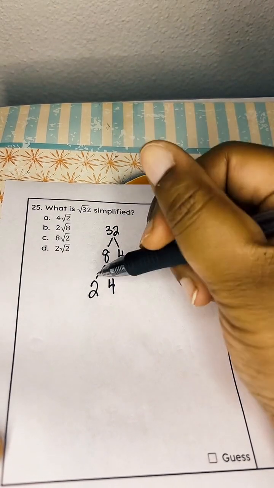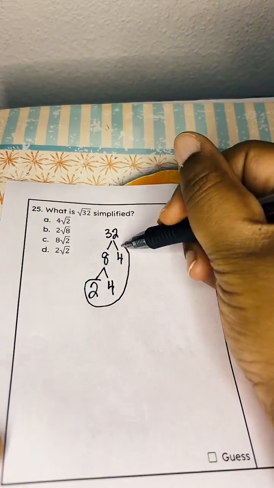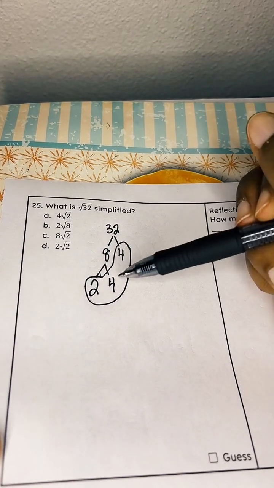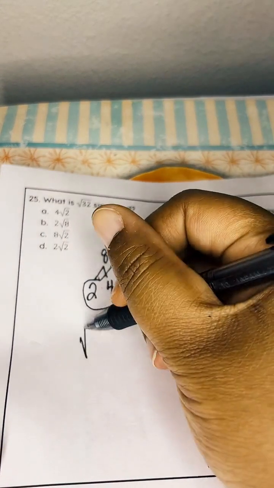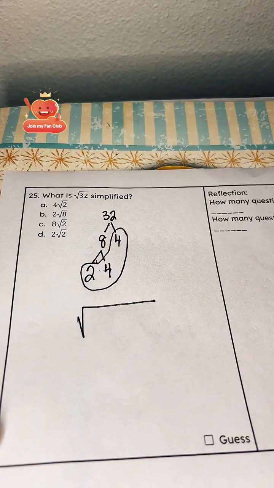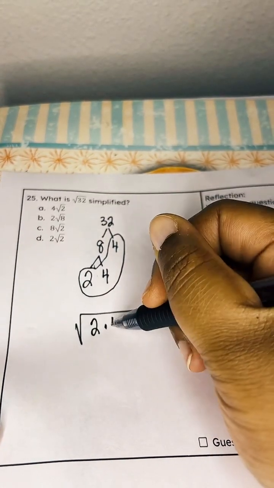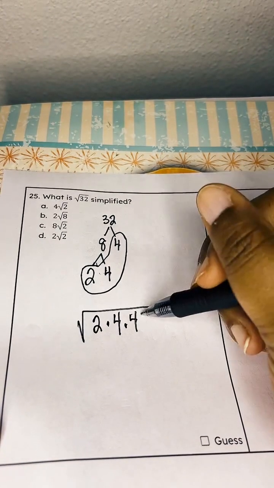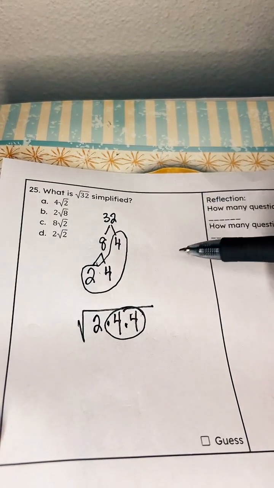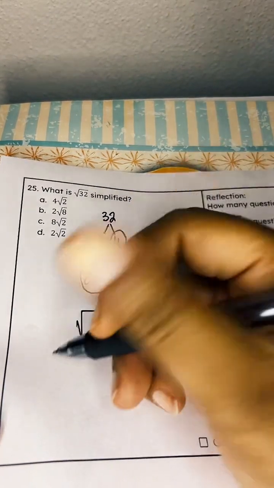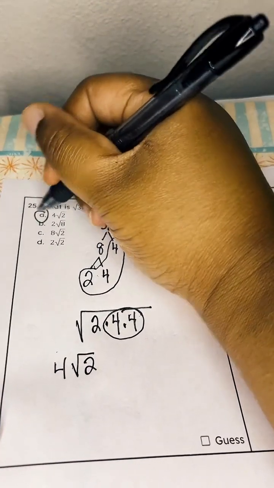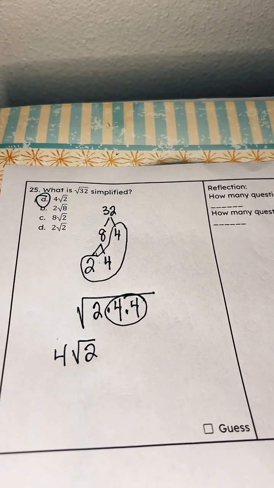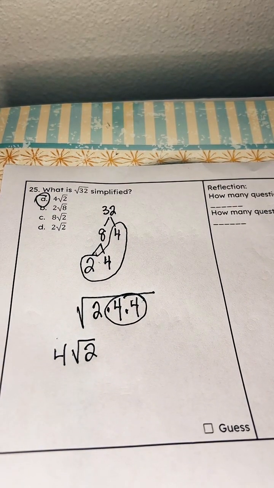Now, we can technically stop here. Why can we technically stop here? Because we have a pair of something. Remember, when we're taking the square root, we're looking for a pair. So if we circle our pair, that pair is going to come outside, and that 2 better stay inside so it doesn't get jumped. And A is our answer. So wonderful. Okay, we did that, y'all.